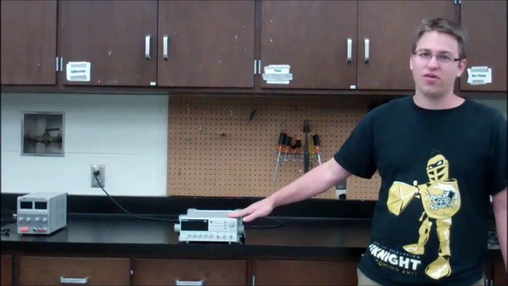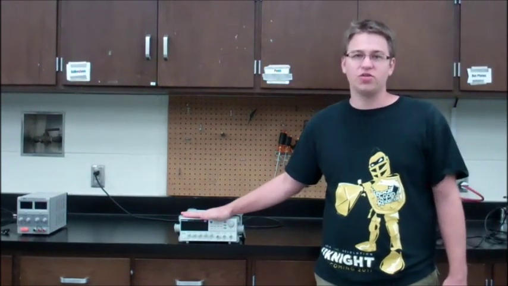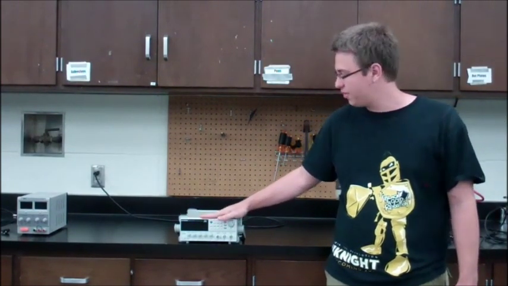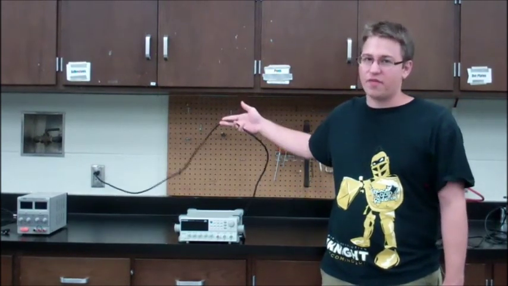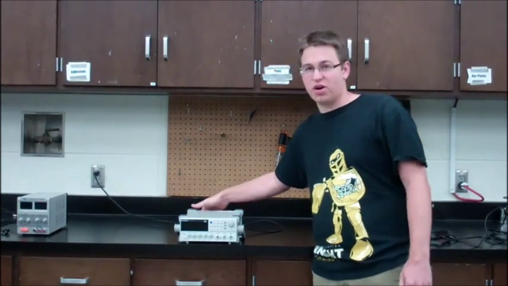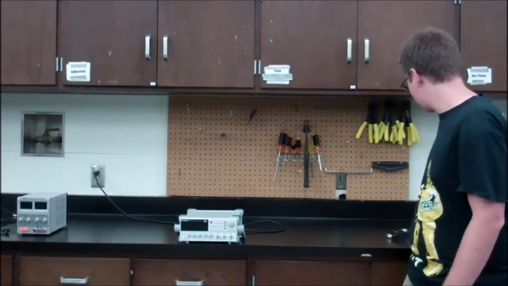Today we are going to learn how to use the function generators we'll be using in this measurements class for the semester. Here is one of the function generators we have. The first thing you want to do is make sure you have a power supply cord. There's a plug in the back, so plug it in there and plug it into the power supply.